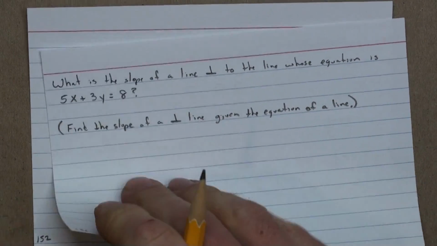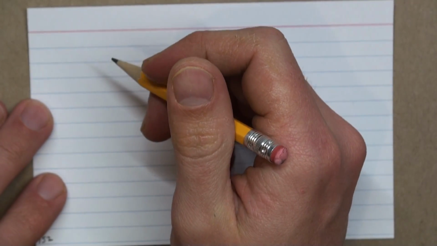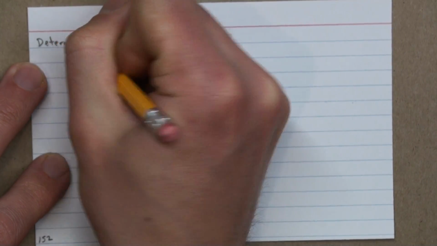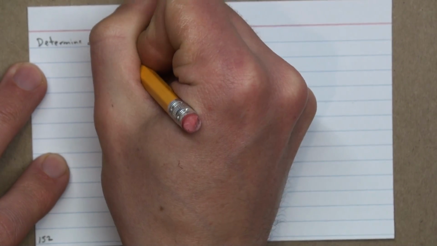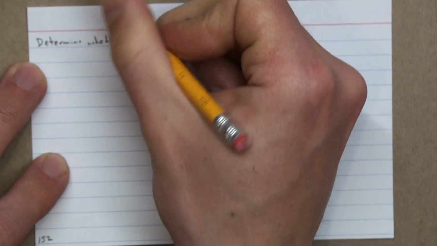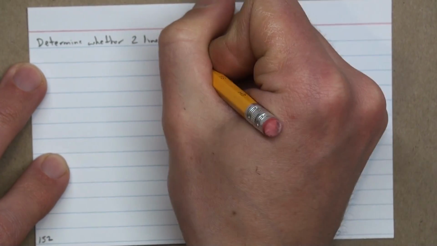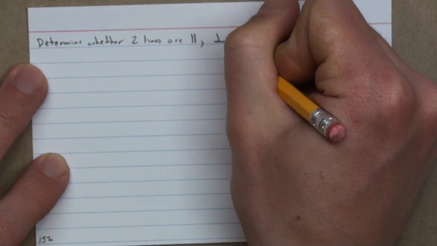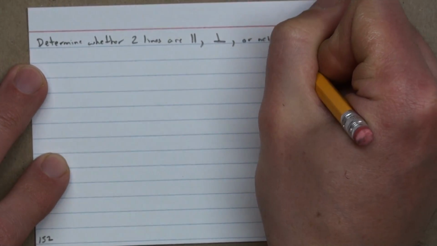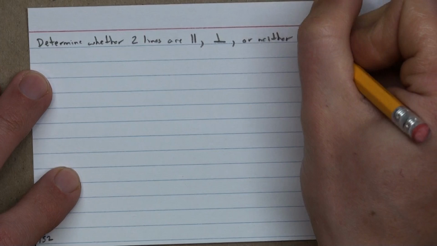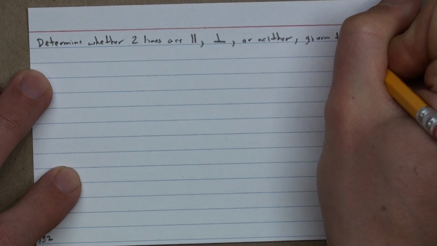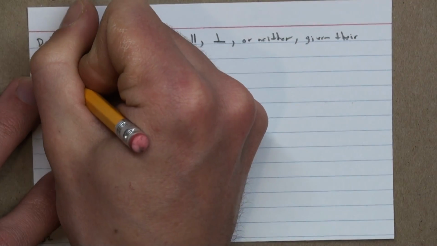That's what this one is. For this one, we want to determine whether two lines are parallel, perpendicular, or neither, given their equations.